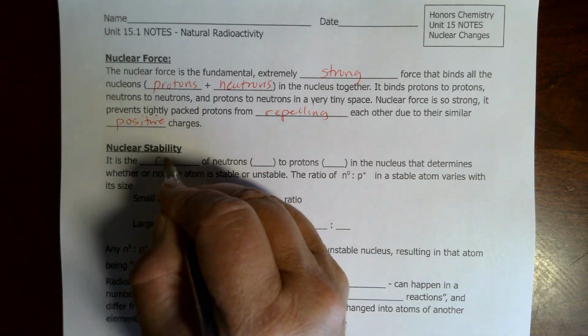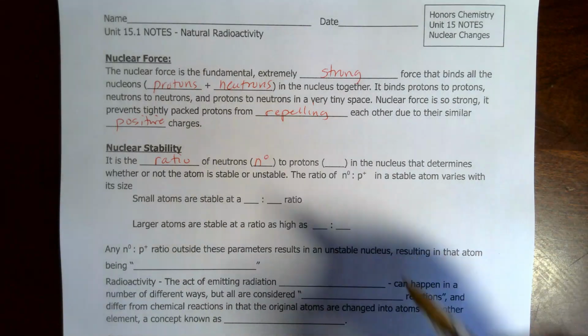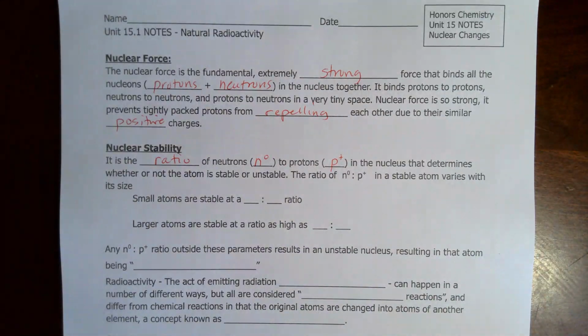Nuclear stability is based on the ratio of neutrons, which we're going to symbolize as N0, to protons, which we're going to symbolize as P+. So it's this ratio of neutrons to protons in the nucleus that determines whether or not the atom is stable or unstable. The ratio of neutrons to protons in a stable atom varies with its size.